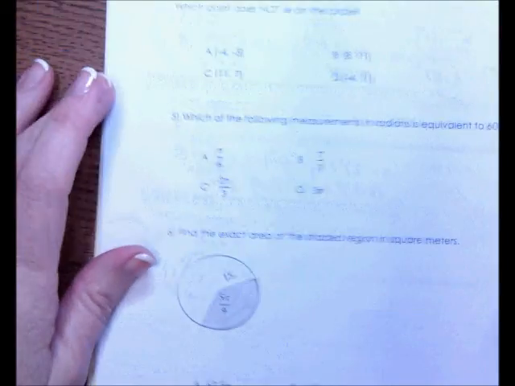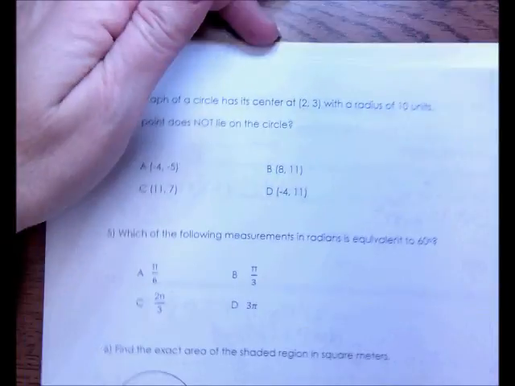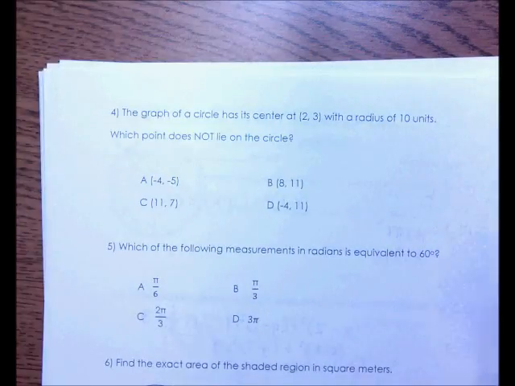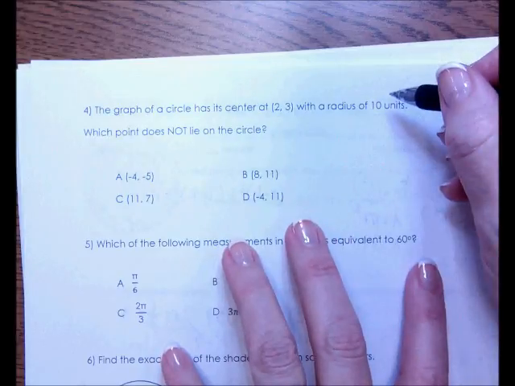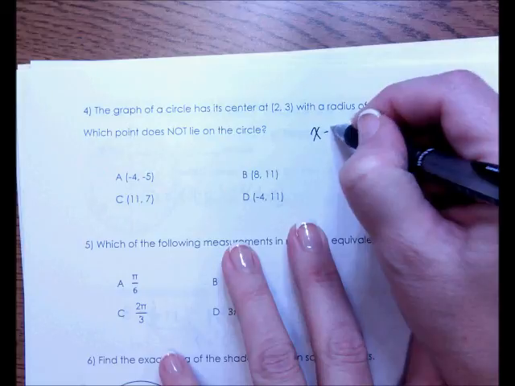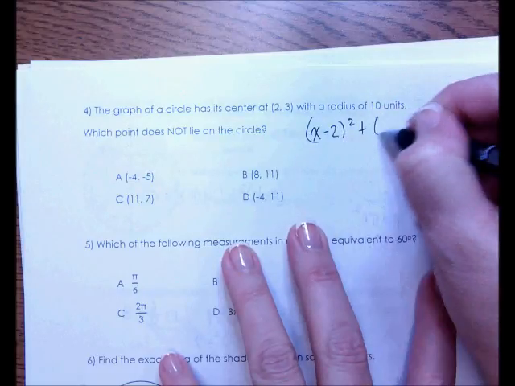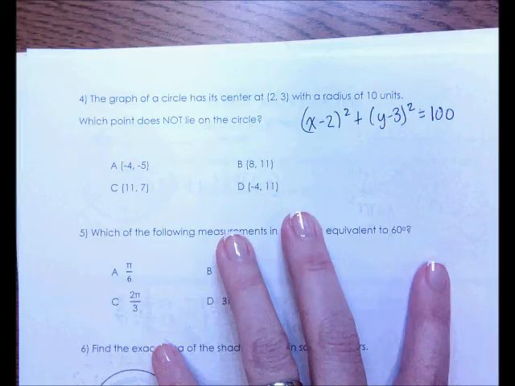A lot of what this test was about was knowing the equation of the circle and how it relates to graphs and what each part is. So number 4, it says the graph of a circle has its center at (2, 3) and a radius of 10 units. So I can write an equation of the circle. I can say (x - 2)² + (y - 3)² = 10², which is 100.